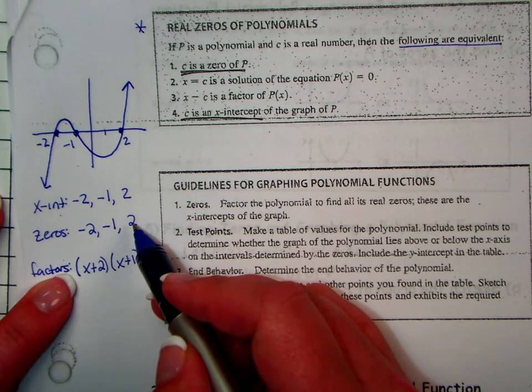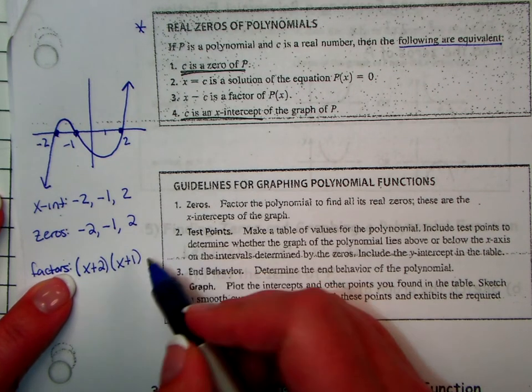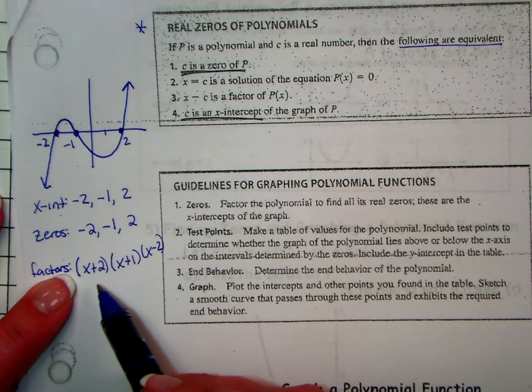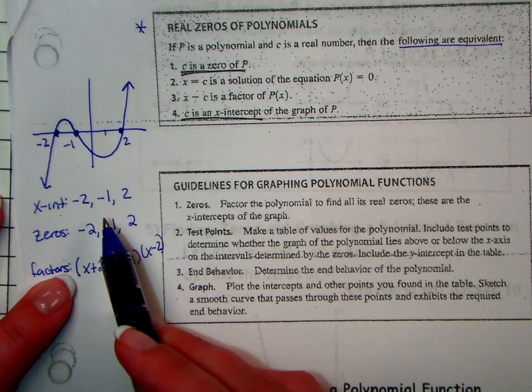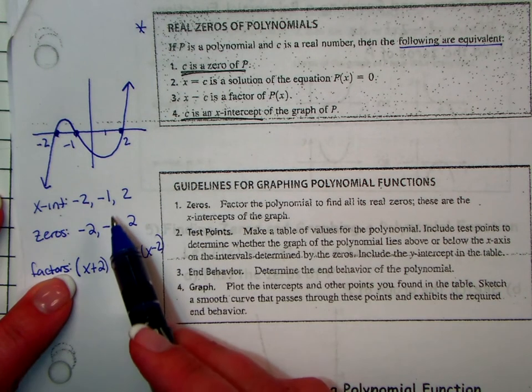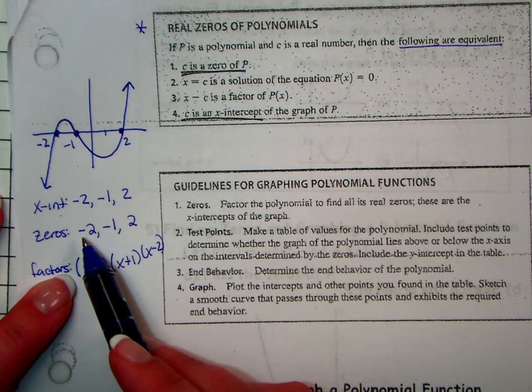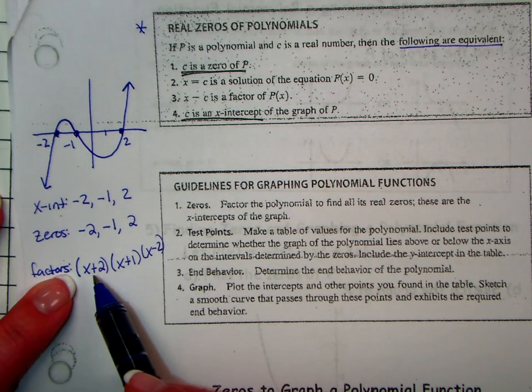And if 2 is a 0, then x minus 2 is the factor. Right? So when we solve our polynomials, usually we have a list of factors, and we'll solve these to get our solutions, and those solutions are our zeros or our x-intercepts. This is just going the other direction. We're given our zeros, and we're writing them as factors.